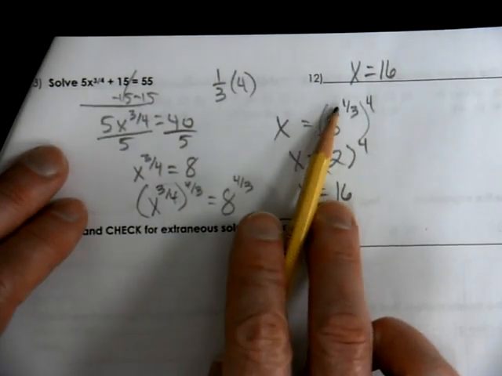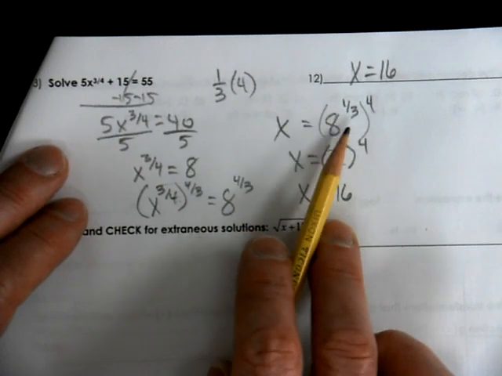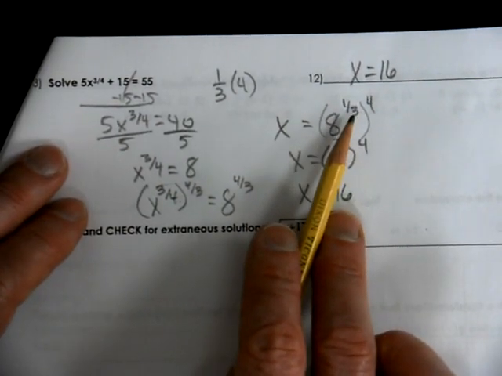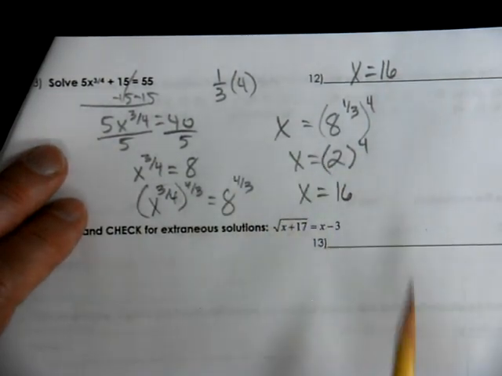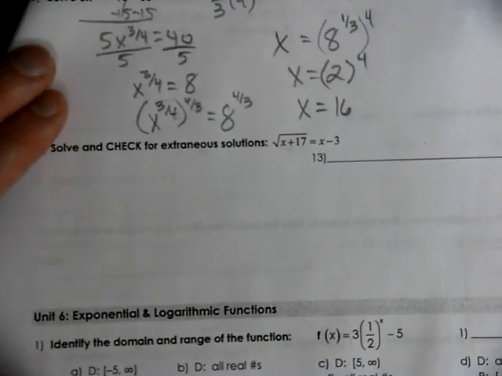Now, if we would have had a half here, and we were taking half of some number, then we'd have to worry about plus or minus. But because it's an odd denominator, we don't worry about plus or minus. It can only happen with the positives. Last one.